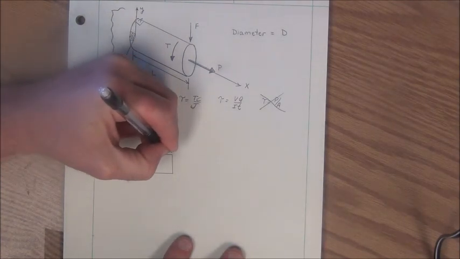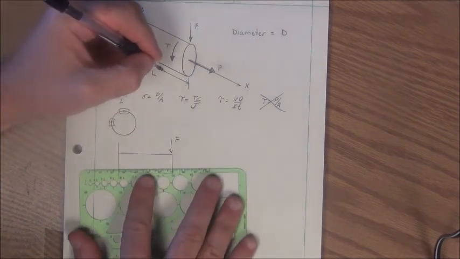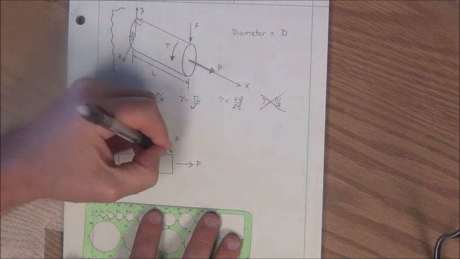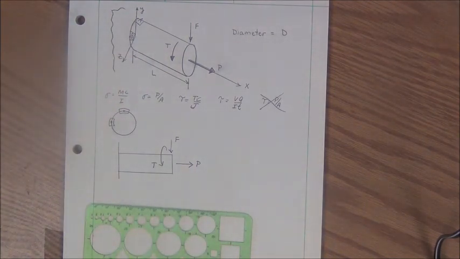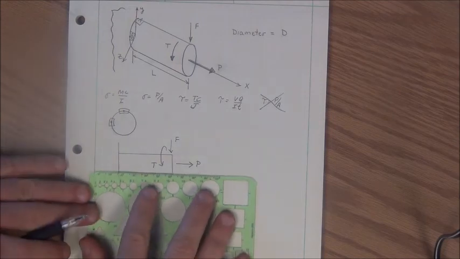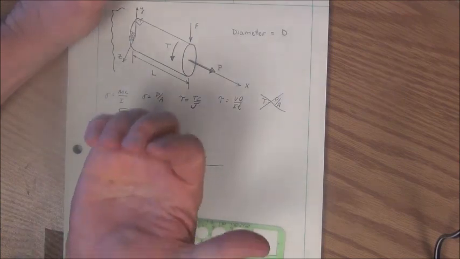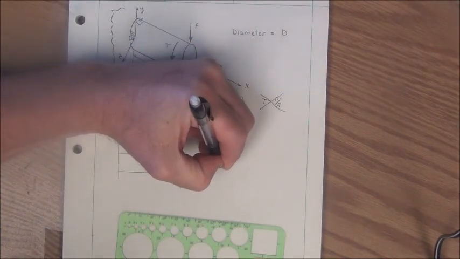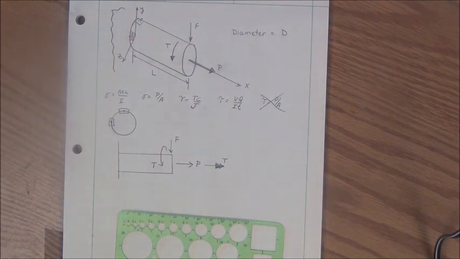So I have a transverse load F, I have an axial load P, and I have a torque T. If I want to use double arrows to describe the torque, I would put my double arrows in the direction of my thumb based on the applied torque, going in that direction with a magnitude T.